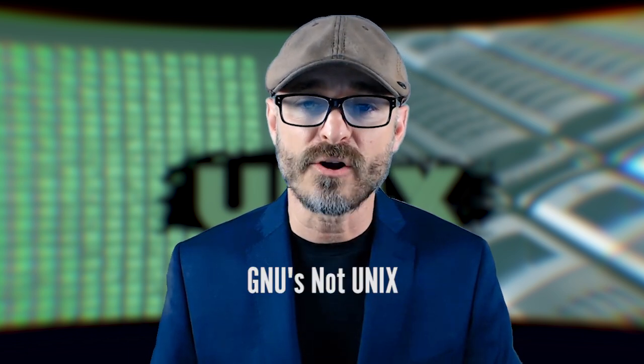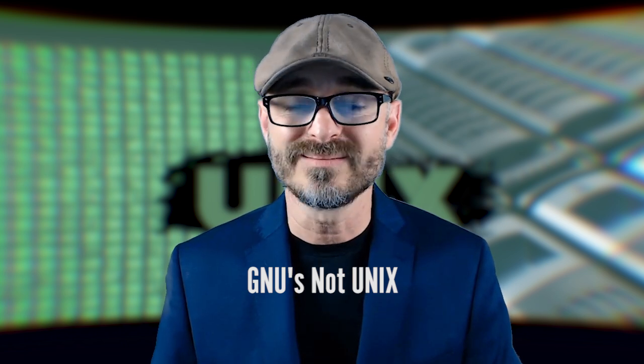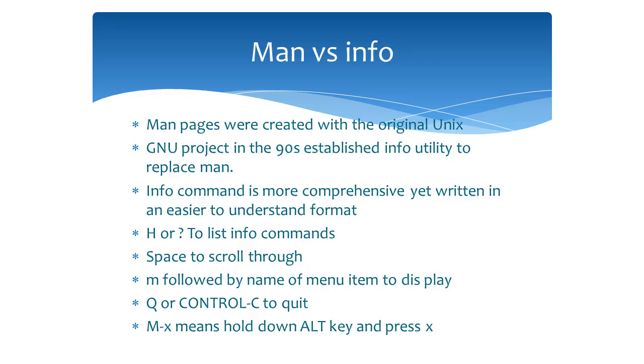Man pages were created with the original Unix, but the GNU project in the 90s established the info utility to replace man. GNU is actually a recursive acronym for GNU's Not Unix, comprised of a collection of free software like Unix. The info command or utility is more comprehensive, yet written in an easier to understand format. You can use H or question mark to list info commands, space to scroll through, M followed by the name of a menu item to display, Q or Control-C to quit.